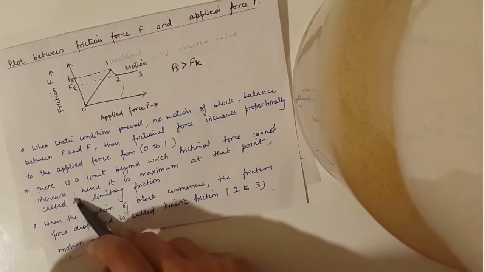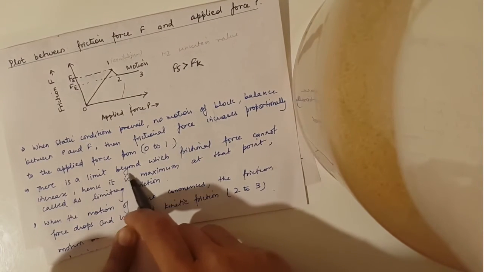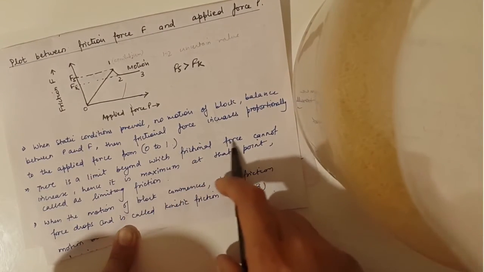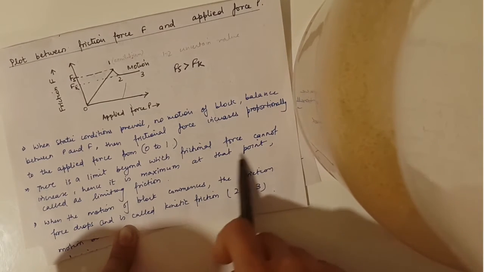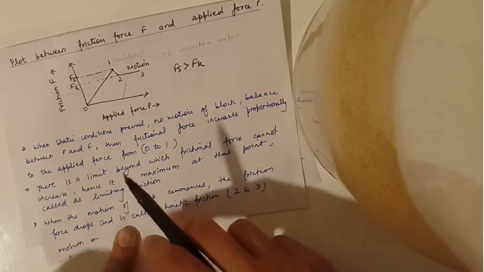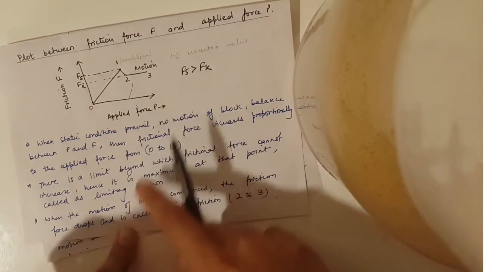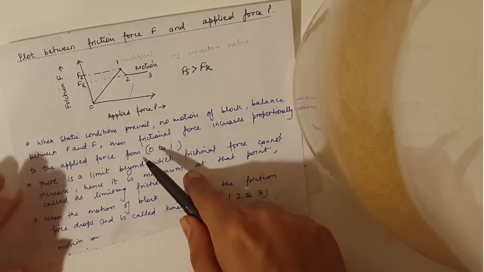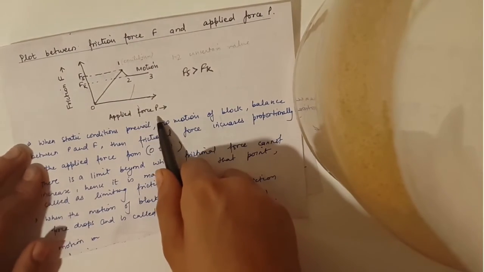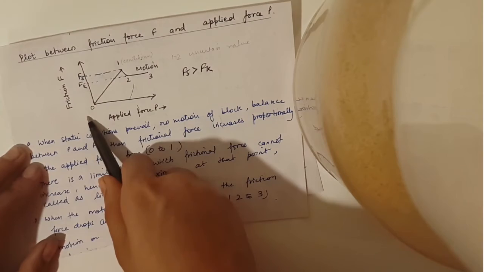Let us see. There is a limit beyond which the friction force cannot increase. Hence it is maximum at that point, which is called limiting friction. At point 1, it is the maximum value of friction. When P is increasing, F also increases proportionally.